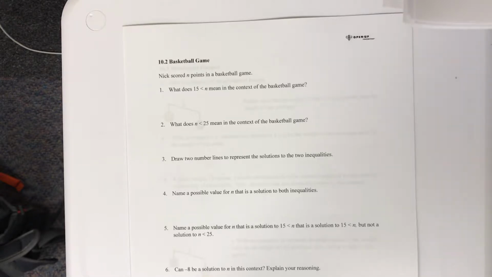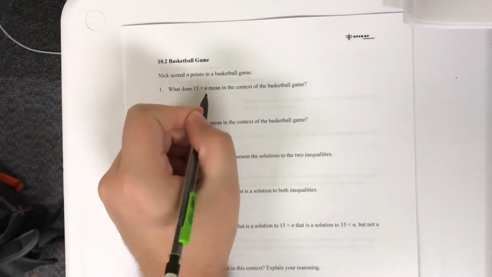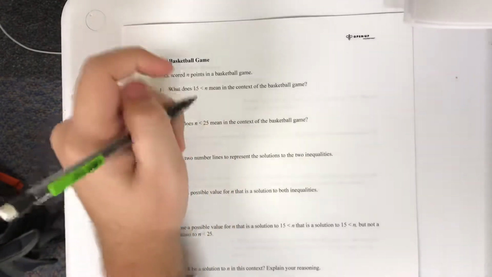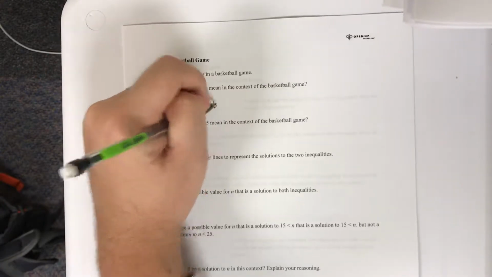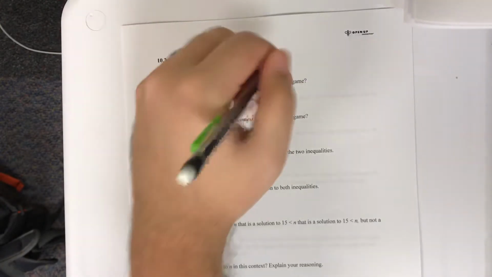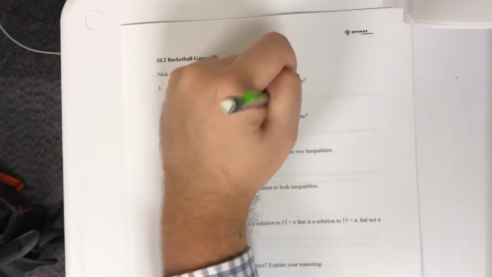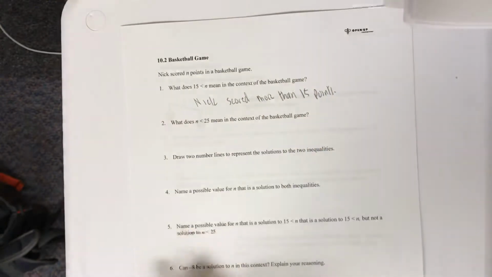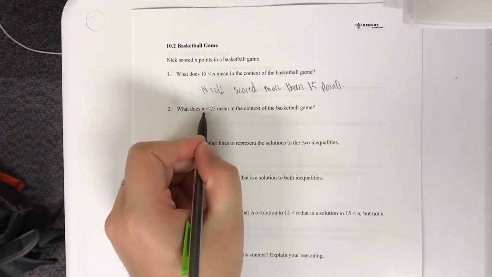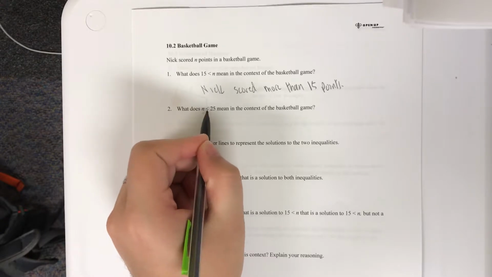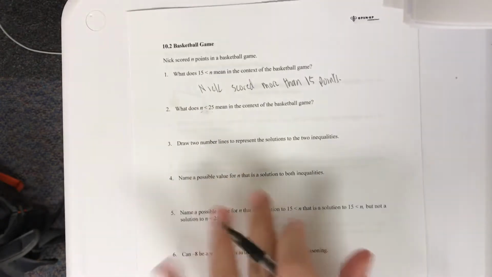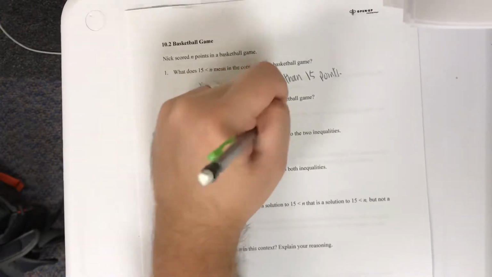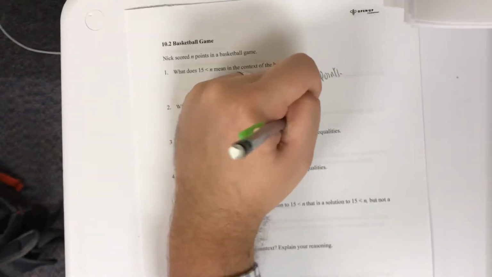So it asks, what does 15 is less than n mean in the context of the basketball game? Well, if n represents the points that Nick scored, then we know that the points he scored are greater than 15. So Nick scored more than 15 points. What does n, the amount of points that Nick scored, is less than 25 mean in the context of a basketball game? It means that Nick scored less than 25 points.